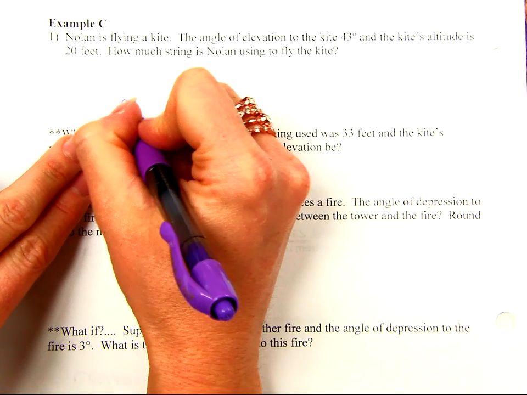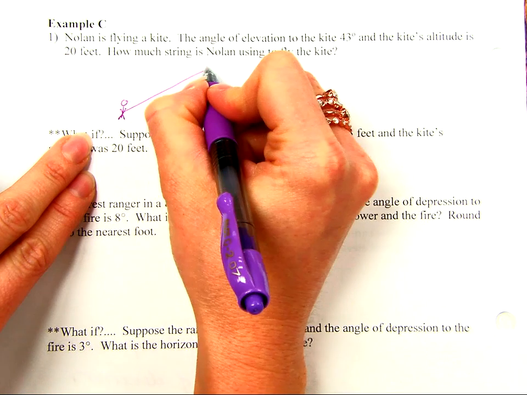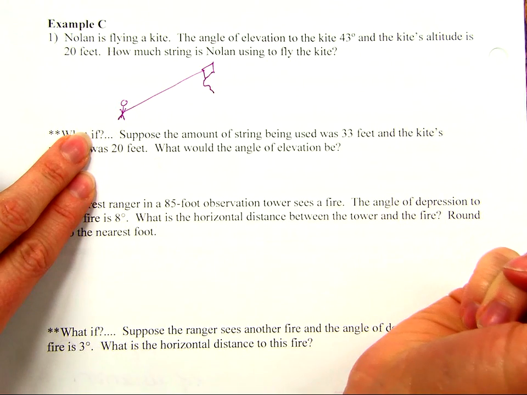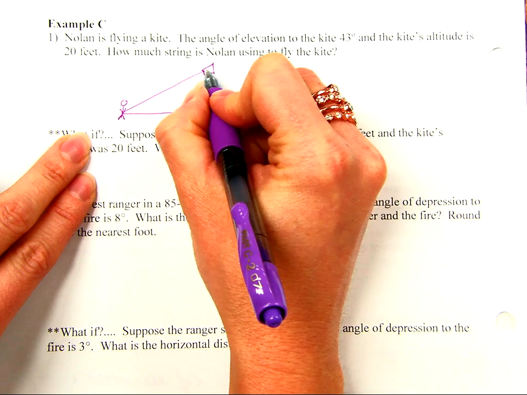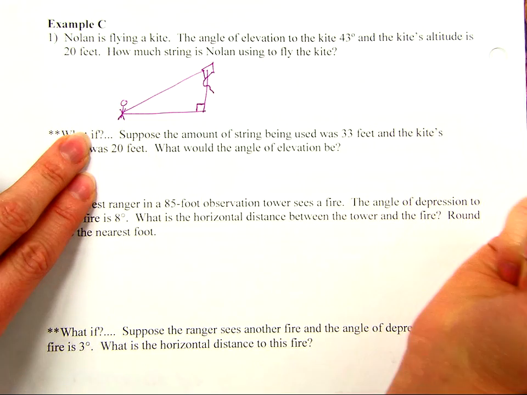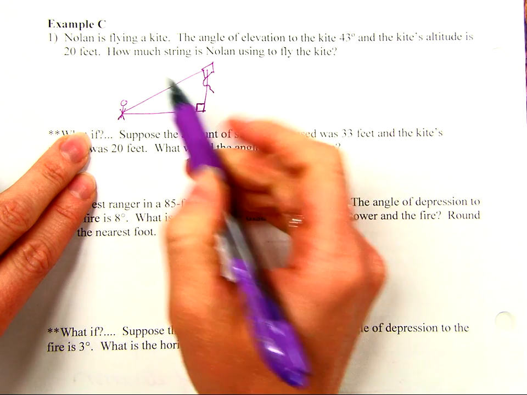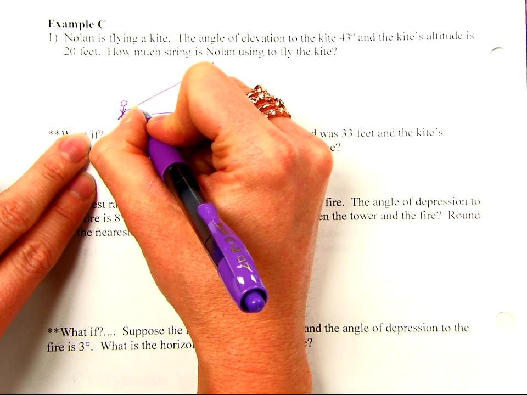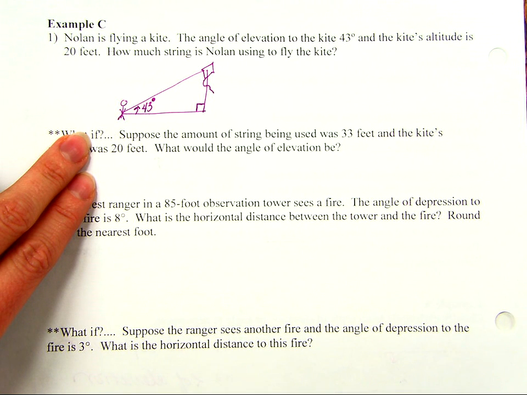Okay, so let's do a little bit of a sketch here. We have Nolan, and he's flying a kite. Now we know if we're using our trig that we actually are working with our triangles. So I know that I'm going to be having my right triangle here. It says the angle of elevation is 43 degrees. Again, which angle would that be? Here or here? Well, opening from the horizontal, that means that 43 degrees is going to go down here. That's my angle of elevation.